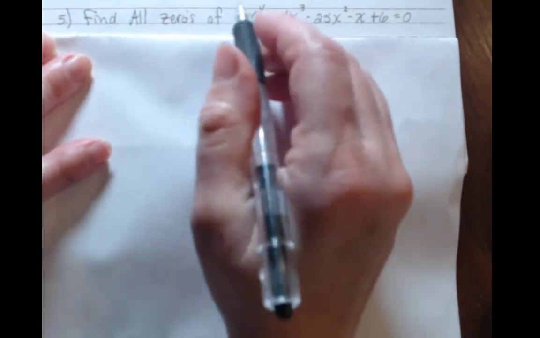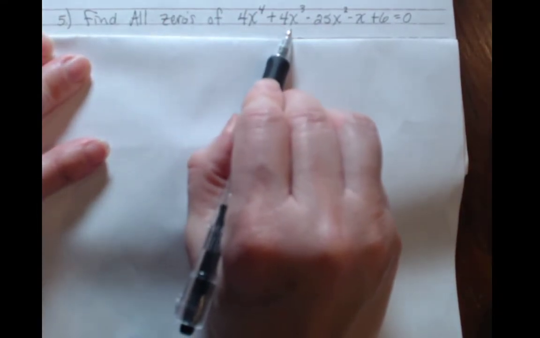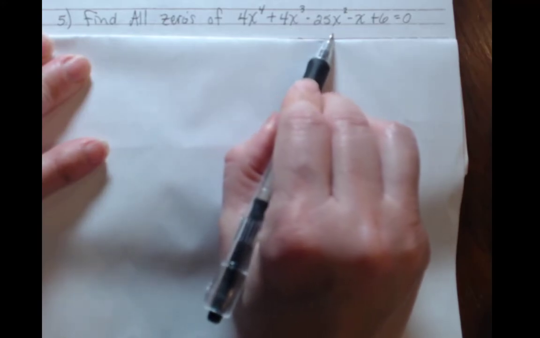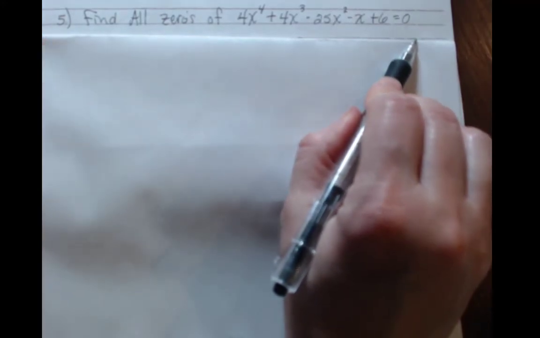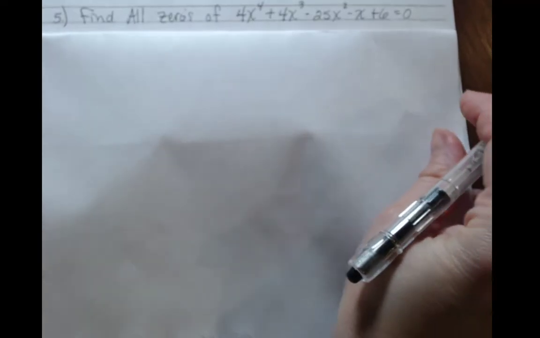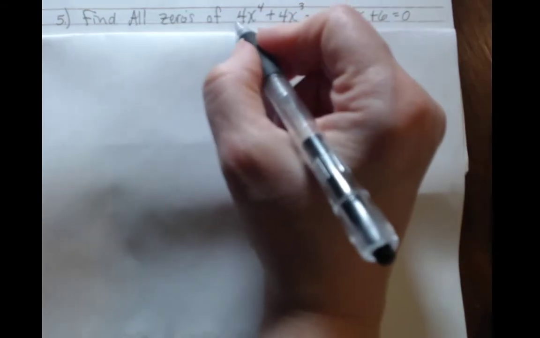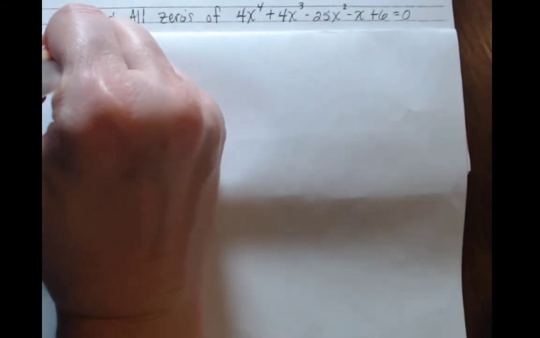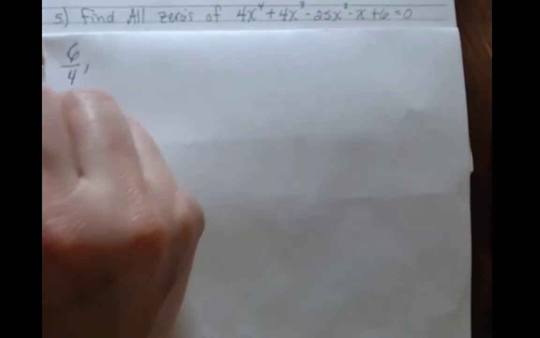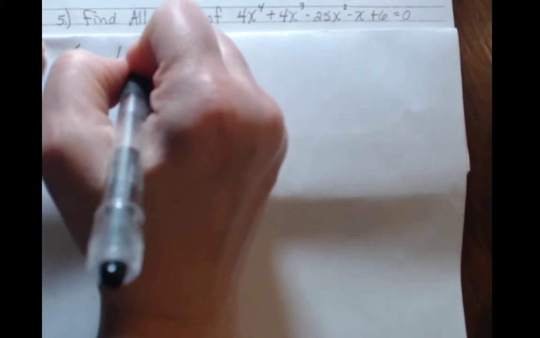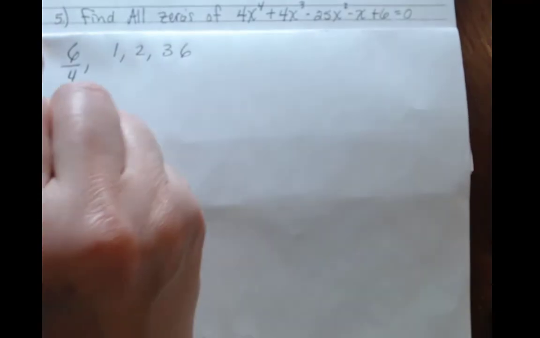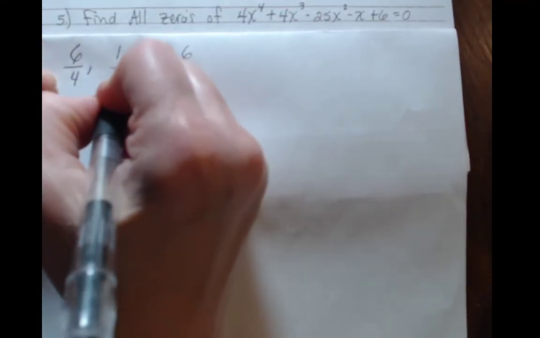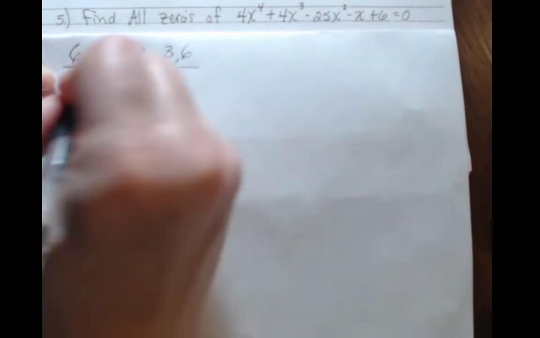Our polynomial is 4x to the 4th plus 4x cubed minus 12x squared minus x plus 6 equals 0. Find all possible zeros. So we're going to take the factors of the constant term and divide by the factors of the coefficient. So that's 6 over 4. The factors of 6 are 1, 2, 3, and 6. And the factors of 4 are 1, 2, and 4. We have to consider the positive and negative of all of these.